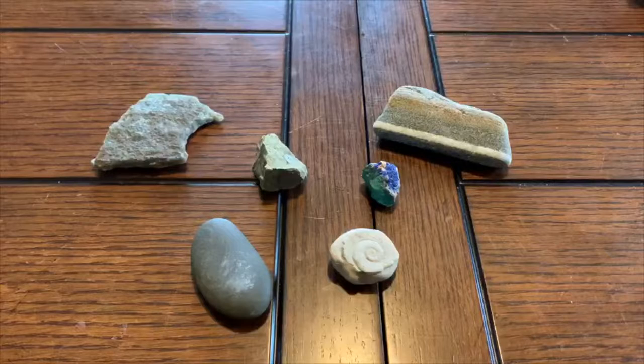So hopefully you learned some cool stuff about rocks and some ideas on how to get started with your collection. So enjoy your Minnesota Rocks and Minerals.